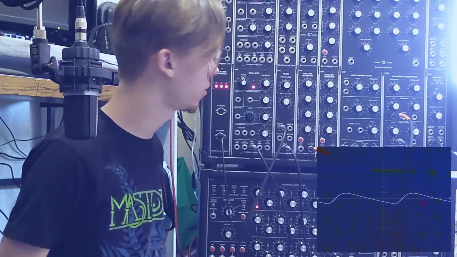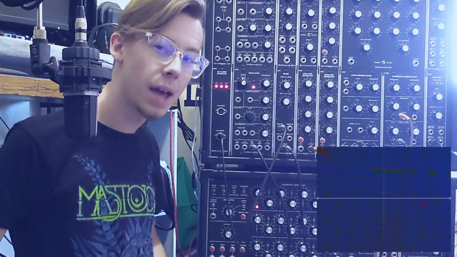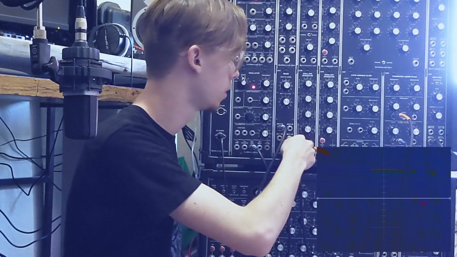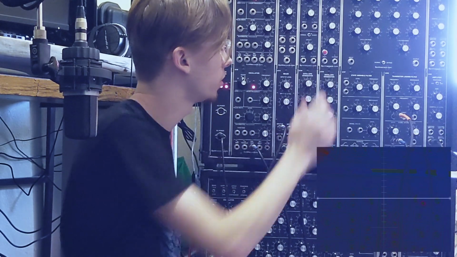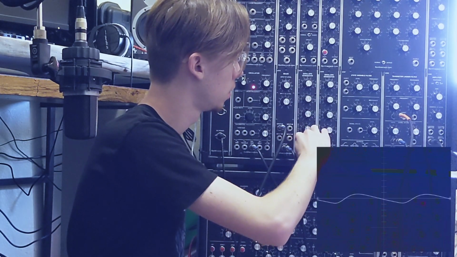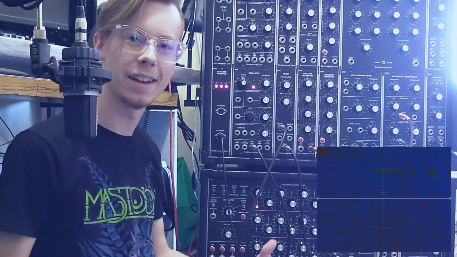And that's what that does. So let's turn our frequency back down. Let's turn our level up so we can still hear the effect that it has. Maybe we'll turn the attack down so it's a little more immediate. There we go, we got a nice little pluck there.